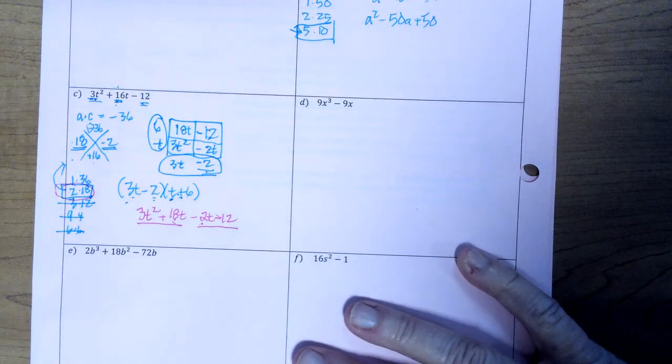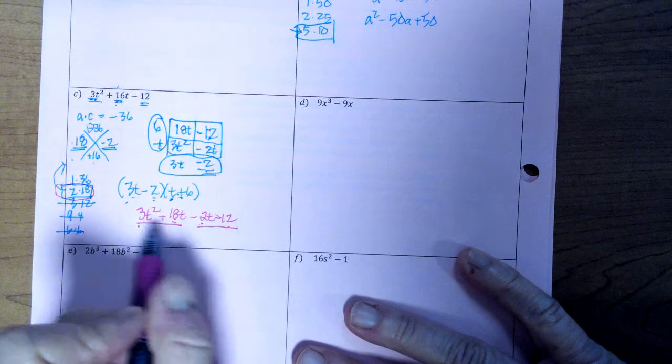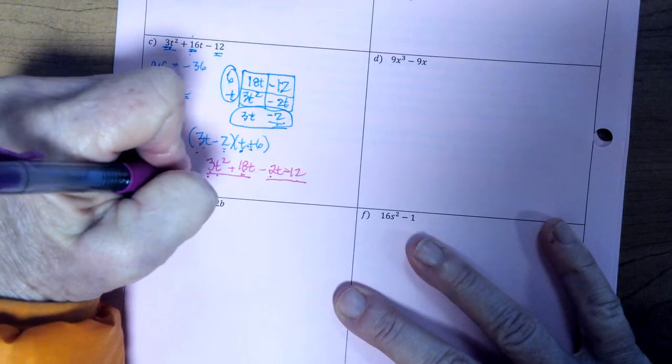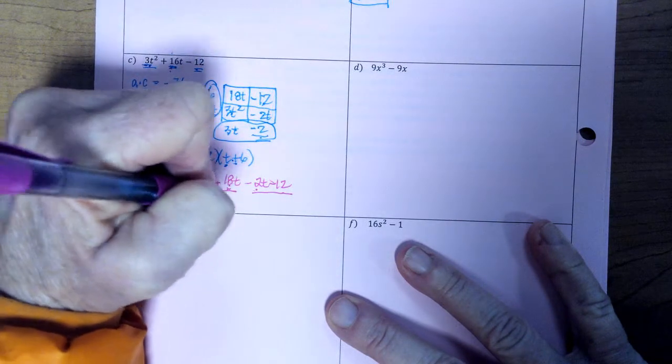So now I'm going to underline each one of these binomials, and I'm going to notice that I can factor something out of these two. I can factor out a 3t. So when I factor out a 3t, what am I left with? I'm left with t plus 6.